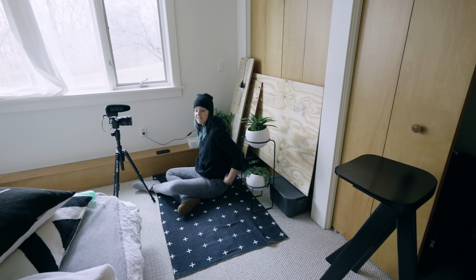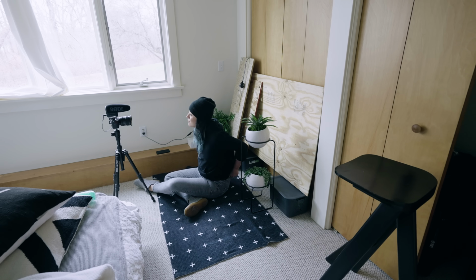My pants are falling down. The joy about a setup like this is that you don't have to put on real pants. You could just wear whatever you want.